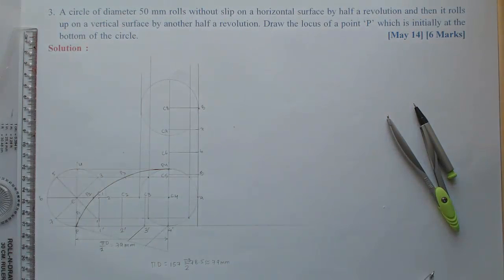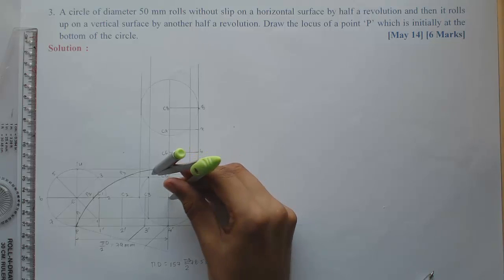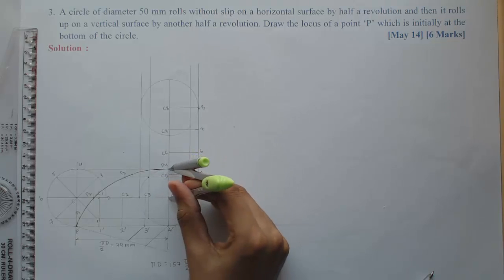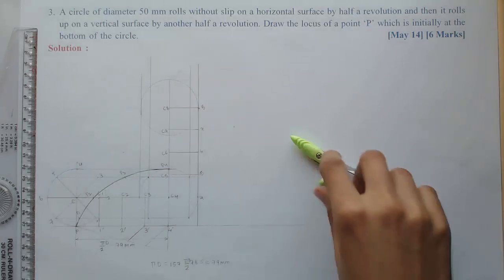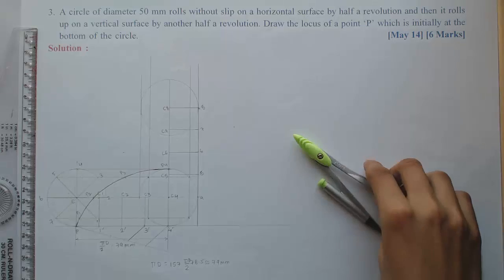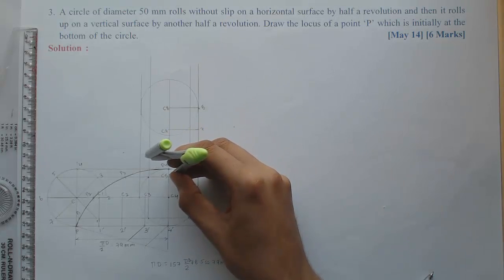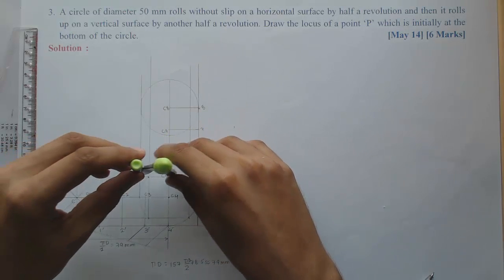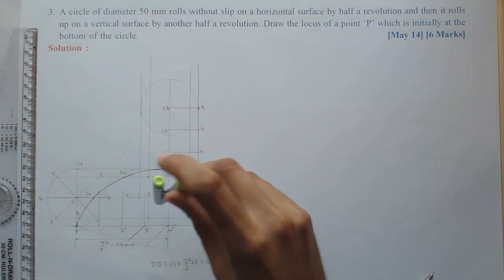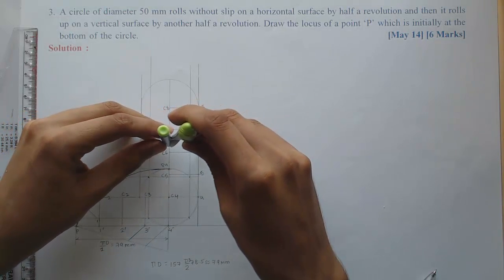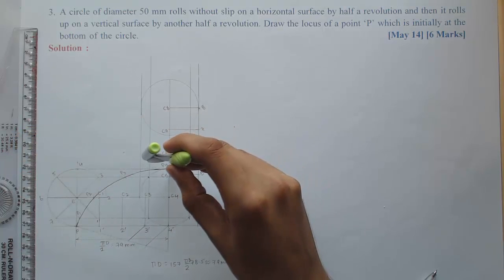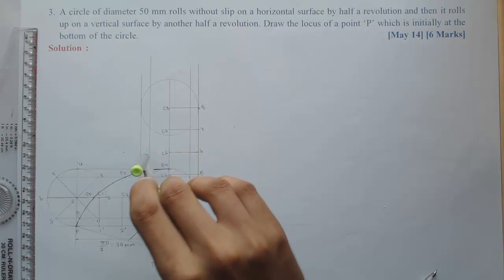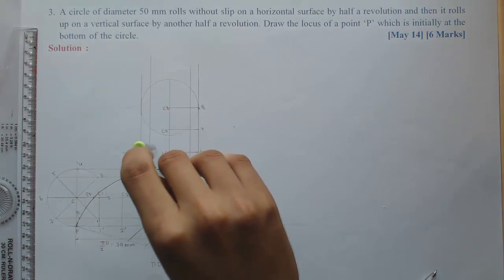Okay. Now from C4 we have located P4. When the circle will start rolling along the vertical wall, from C5 we need to locate new position of P5. Again, for that I have to take the distance equal to the radius, which is already taken in the compass. So with C5 I need to cut the arc. Now I need to decide on which line should I cut.